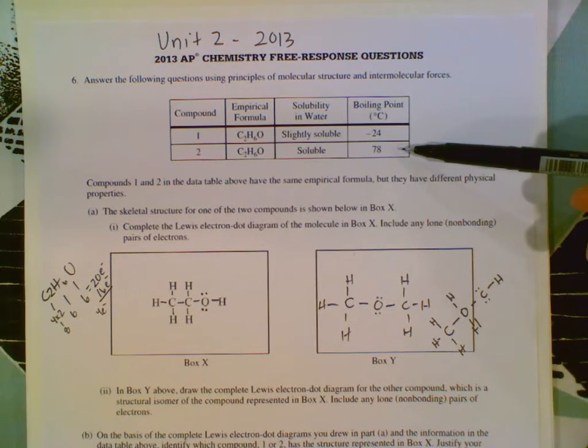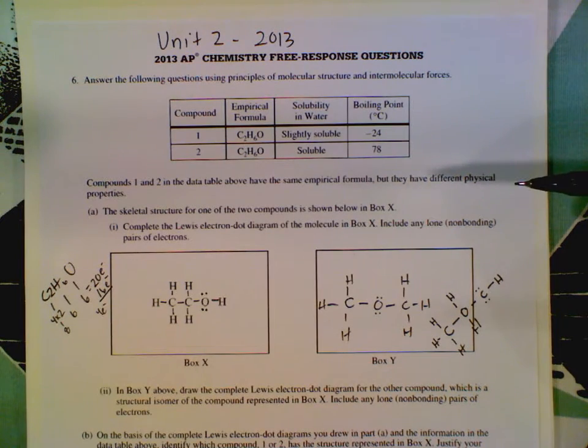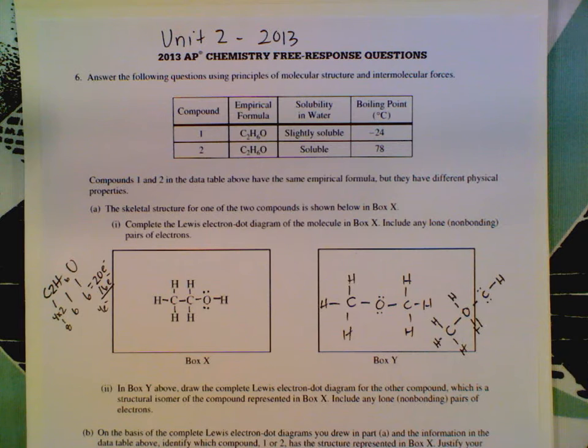If you look here, the compound number 2 has the higher boiling point, and that means that it's more difficult to take that compound out of its liquid phase. Intermolecular forces that are likely going to cause this are going to be things like hydrogen bonding. So what we want to do is look for hydrogen bonding.